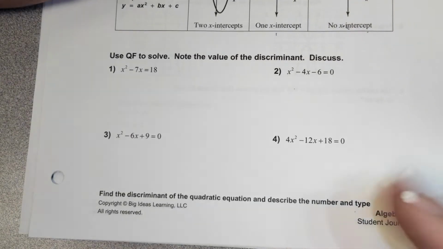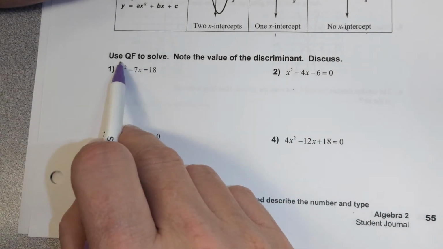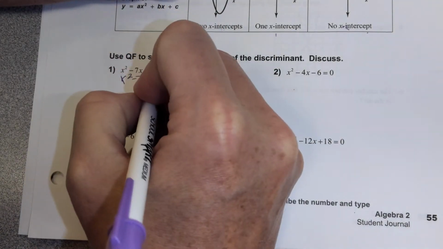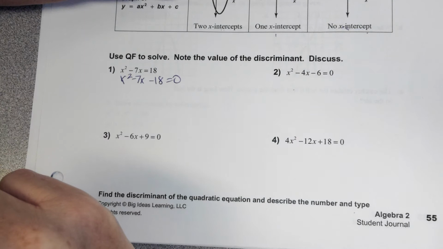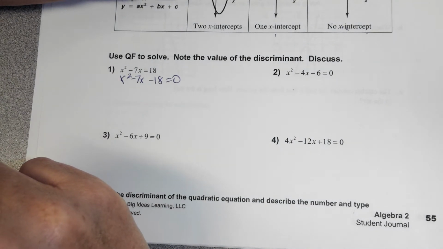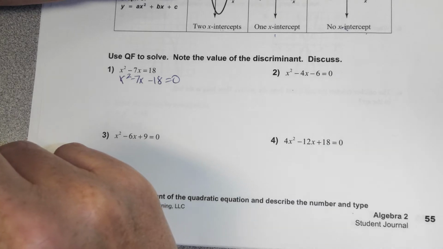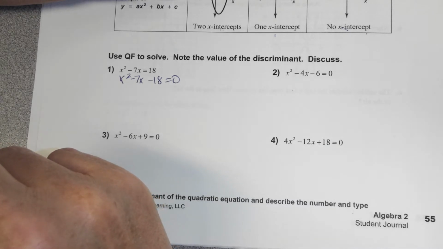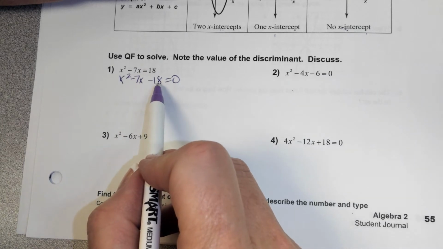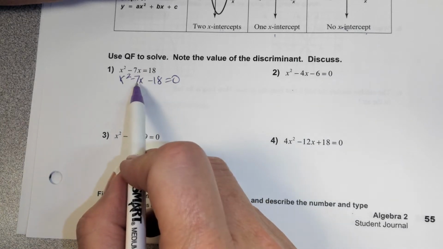Alright, so let's look at it. So we're supposed to use the quadratic formula to solve, so we've got x squared minus 7x minus 18 equals 0. Now, I don't know why in the world you would ever use a quadratic formula if it can be factored. You always want to check that first. You know, the book is going to say use the quadratic formula to solve like this, but I'm not going to. Are there numbers that multiply to be 18 and subtract to be 7?